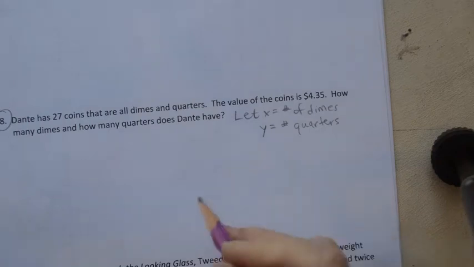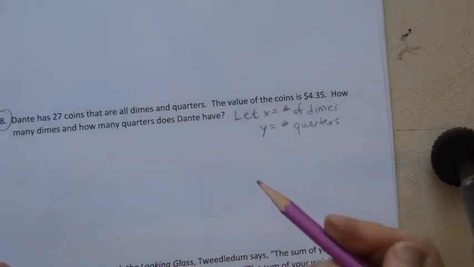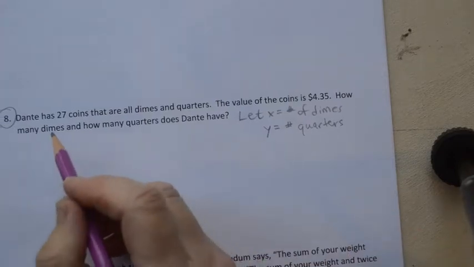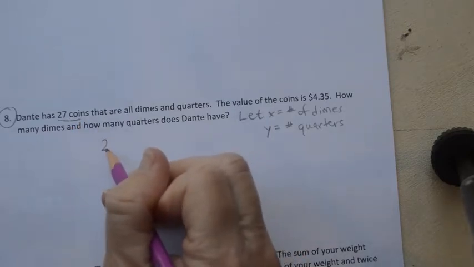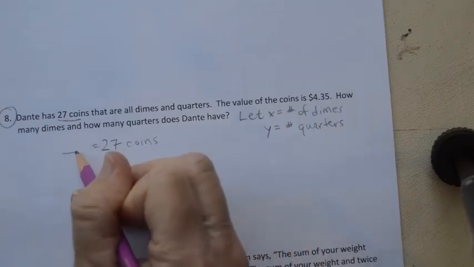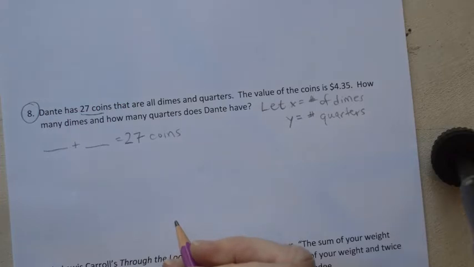Okay. So as with the previous problem, we're going to go through and we're going to say what are the totals that they're talking about, because the totals are going to tell us what the equations have to be about. So it tells us he has a total of 27 coins. So one of the two equations is going to have to be about the number of coins. And again, it's going to be some number of coins plus some other number of coins give us this total.